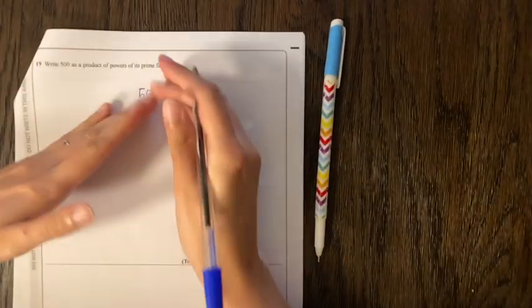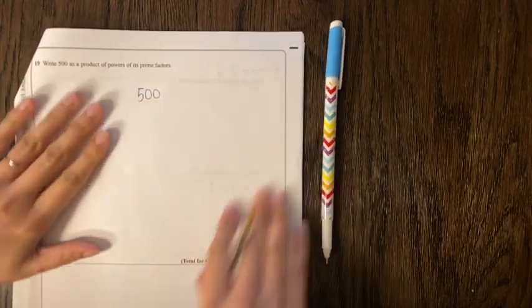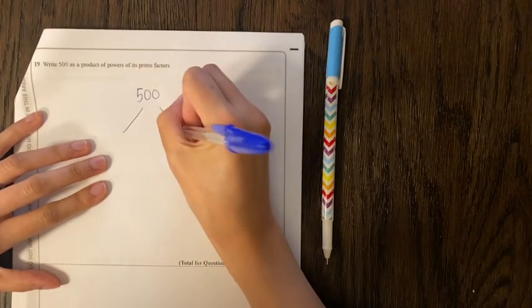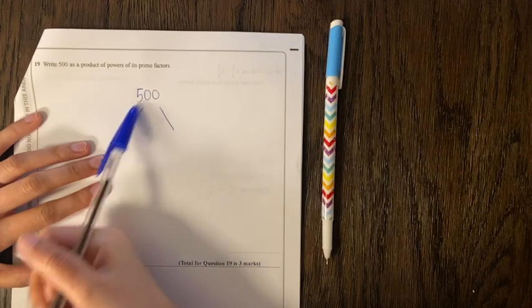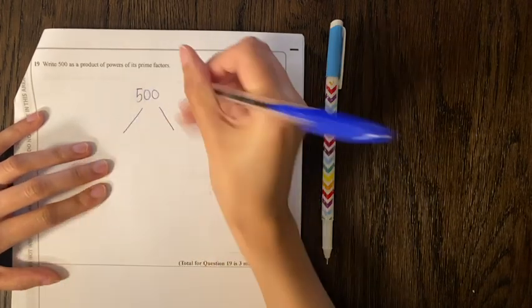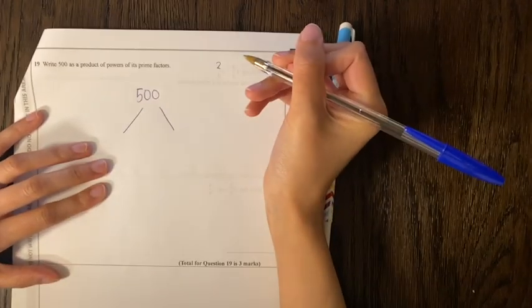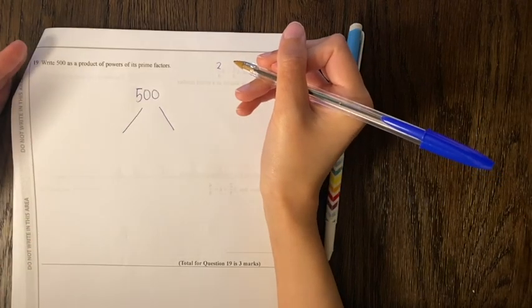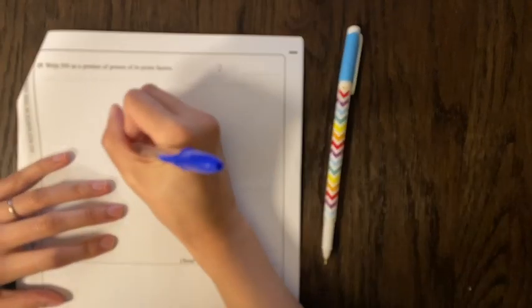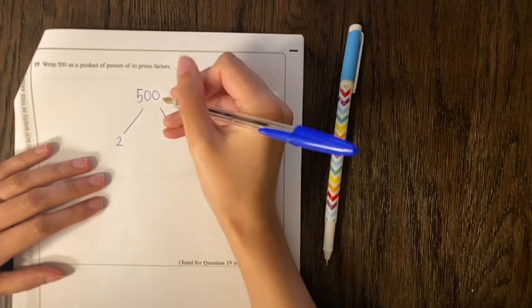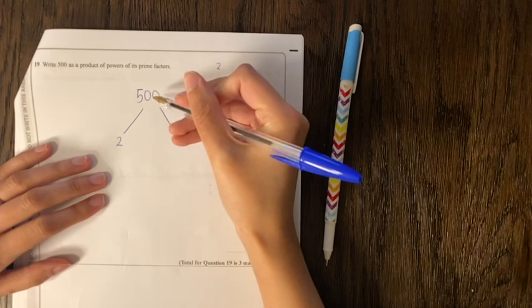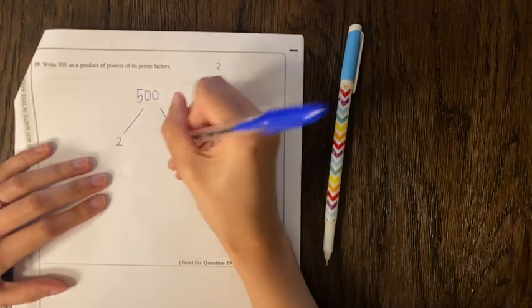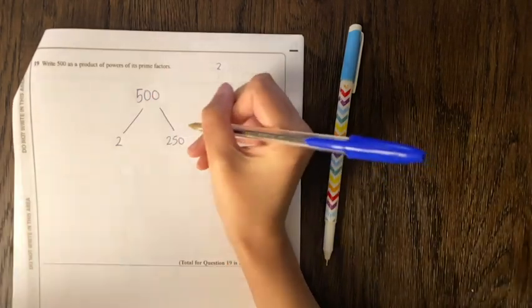So we need to write 500 at sort of the top of a tree and kind of leave enough space. We've got a lot of space in this paper. So we need to ask ourselves, what prime numbers are factors of 500? Now the easiest one is to try 2. 2 is a prime number. It's the only even prime number. And we know that 2 does go into 500 because 500 is even. And we just need to know what the other factor is. So 500 divided by 2, if I halved that, I get 250.